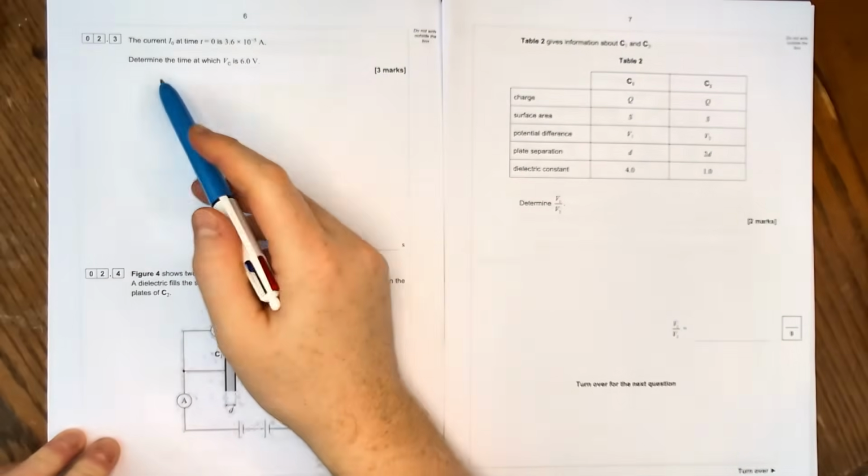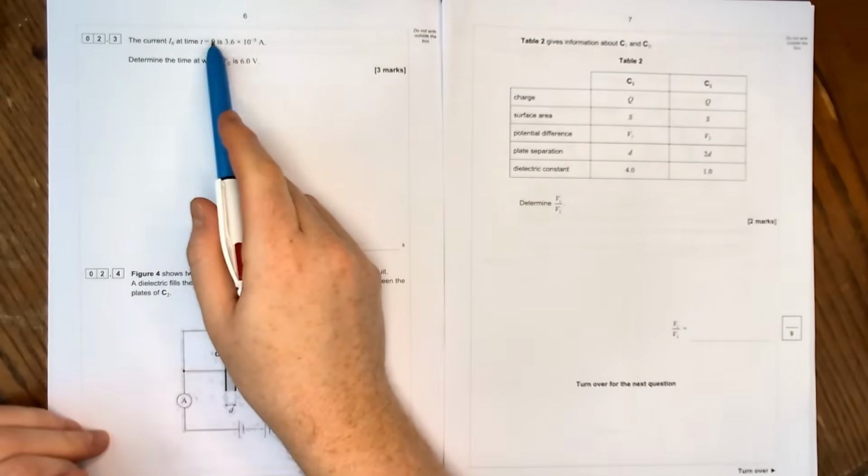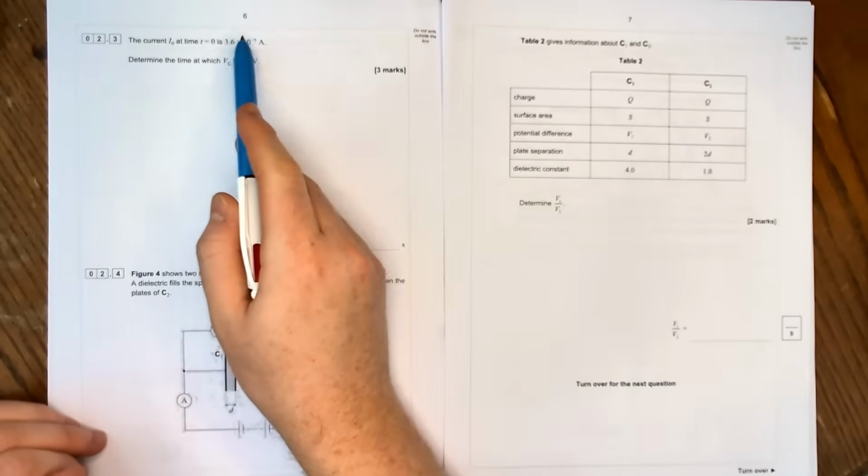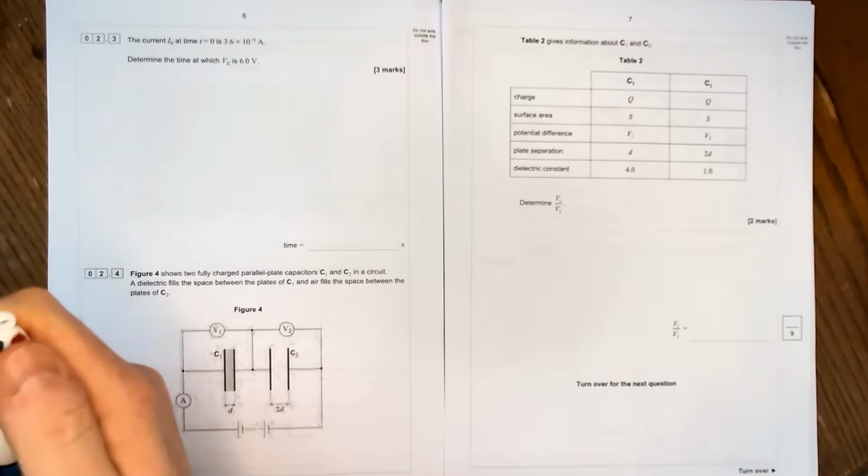On to our next bit of the question. We know the current I0 at the start of the experiment is 3.6 times 10 to the minus 5.